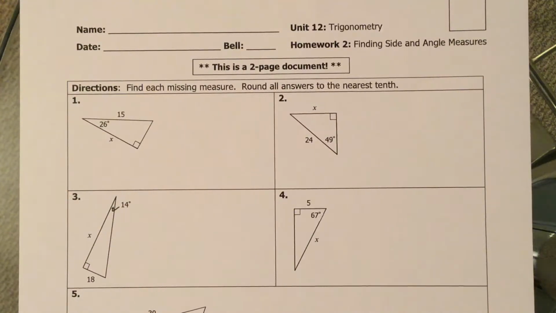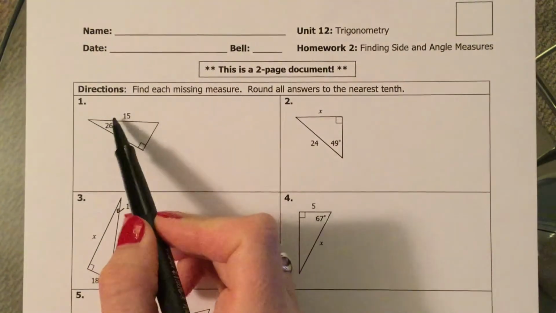All right, homework 2 is finding side and angle measures. So you're doing this using SOHCAHTOA. You could use the other 3, secant, cosecant, and cotangent, but I would personally just stick with the main 3 that you know.